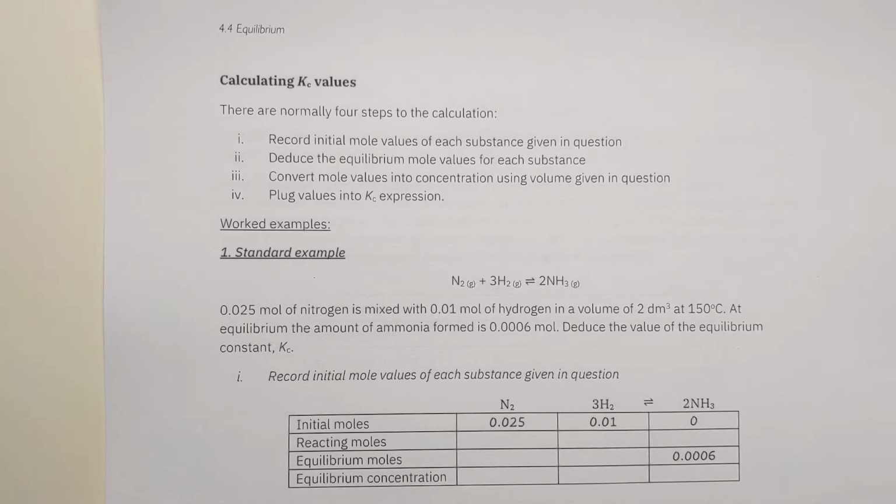So the first type of calculation we do is to calculate Kc values. Now, you might think we've already done that, but we haven't. All we've done so far is work out Kc expressions, or work out what the fraction looks like. What we're trying to get here is an actual number, an actual value with units that gives us an idea about our equilibrium position, whether it's a big number or a small number.